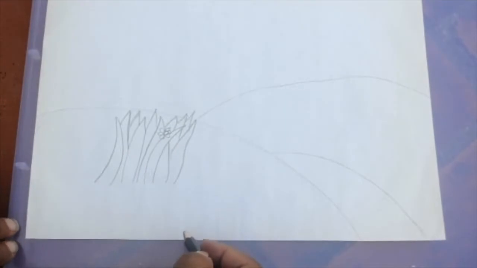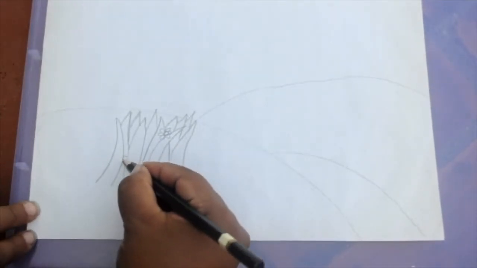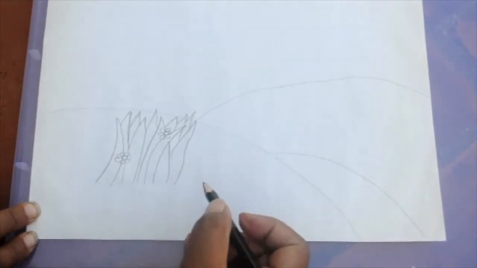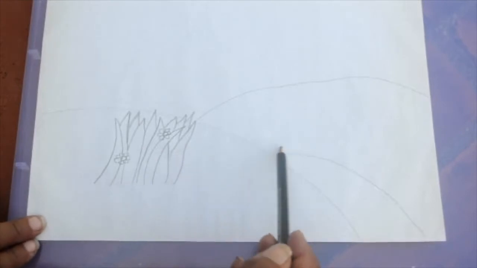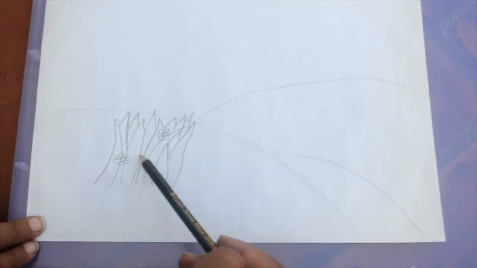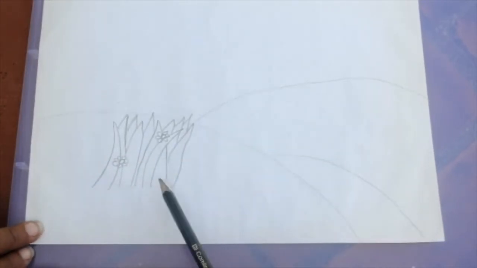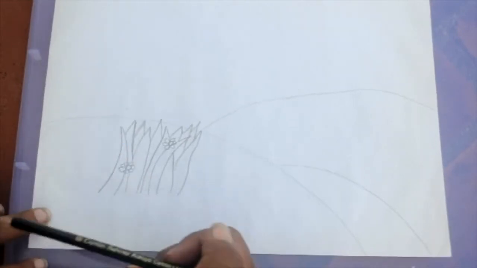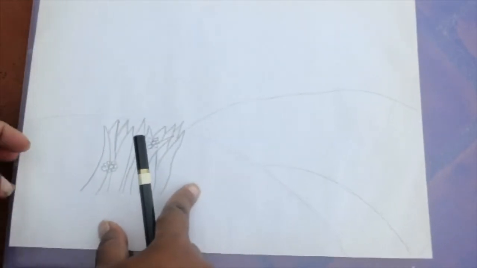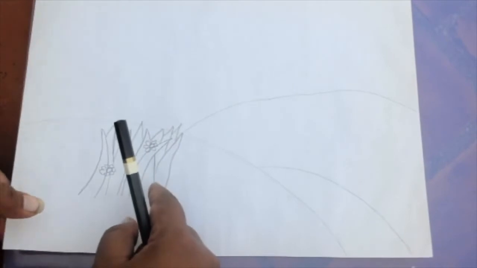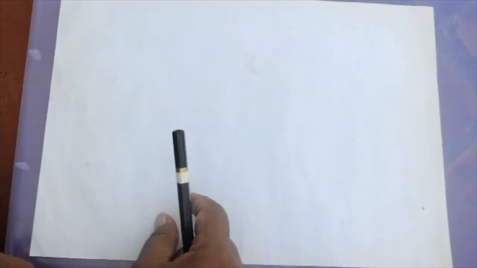There. So we can make one more flower over here. Okay. Now try extending this all the way to the ends on both the sides of the paper. Okay, so that's another element, grass, that is common in most pictures. And the last element that we are going to be seeing is water.